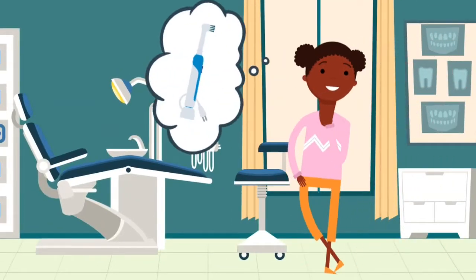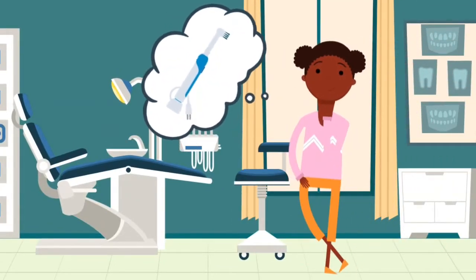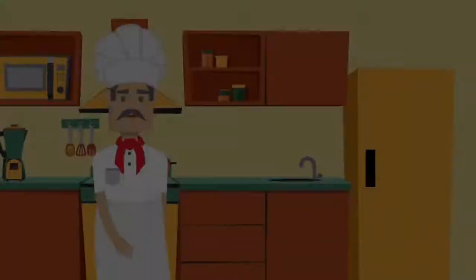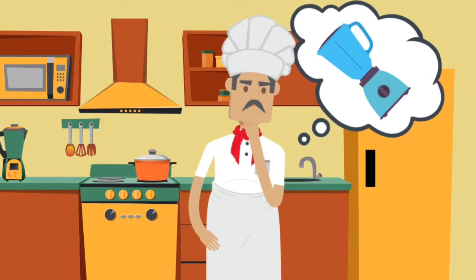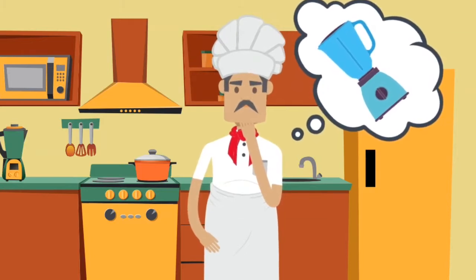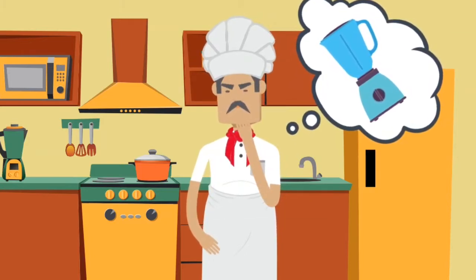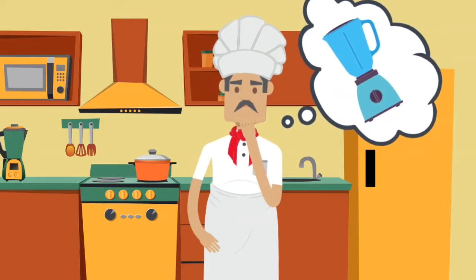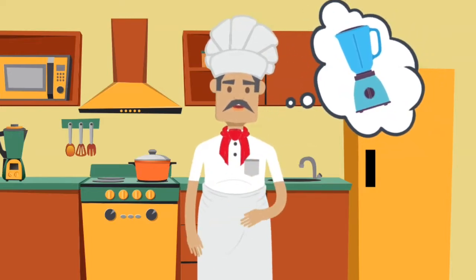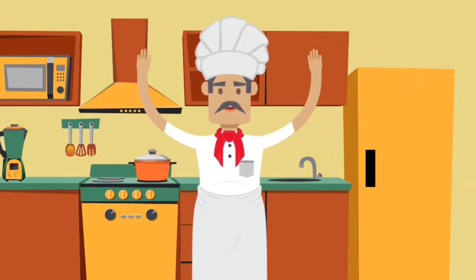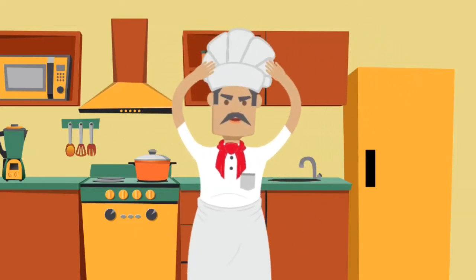Have you ever used an electric toothbrush and wondered how does it work? What about the spinning blades in a blender? What is the force that makes these and other machines go? The short answer is a DC motor. But to fully understand, we'll need to learn what electricity is and how it can operate a DC motor.